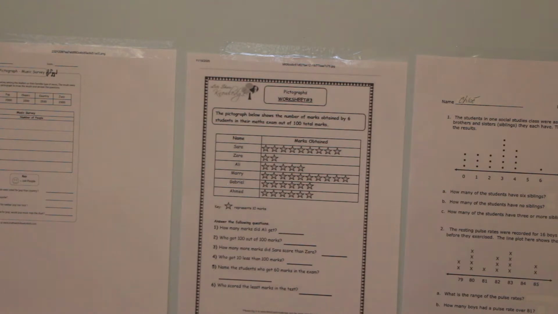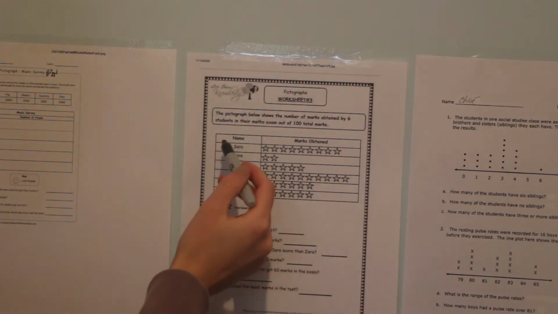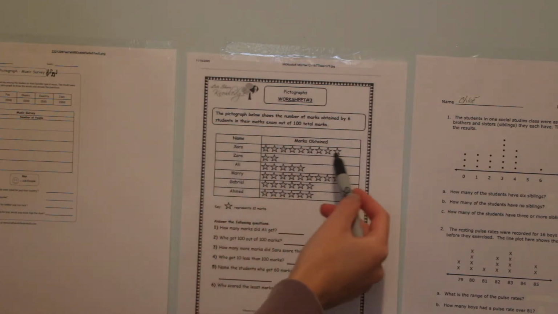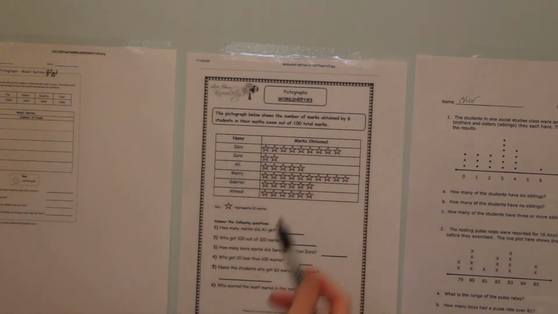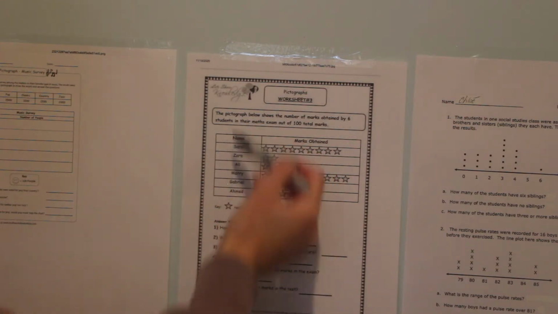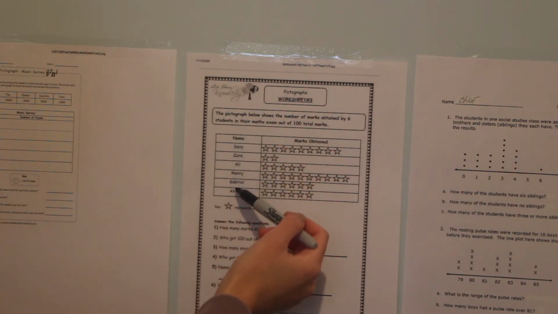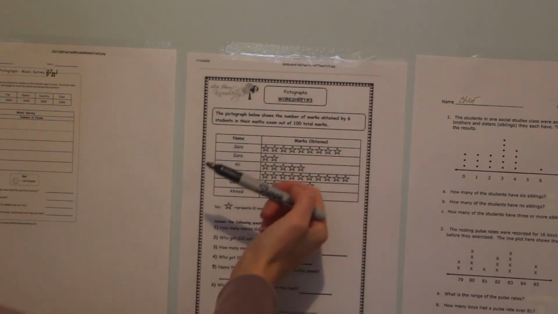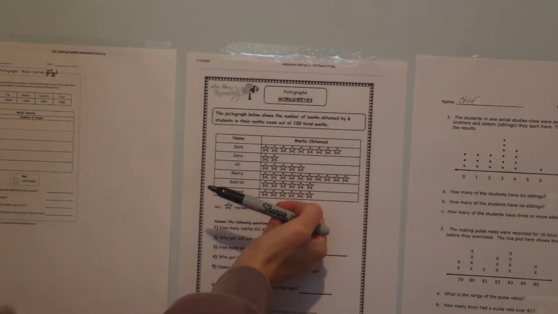So I've got a worksheet here and hopefully you can all see. This is basically what a pictograph looks like. There will be names or some sort of data they're organizing, and then pictures of how many of those things there are. For example, this is a pictograph showing the marks. These are the names of students and these are their grades, the marks they obtained in their math exam out of 100 total marks.